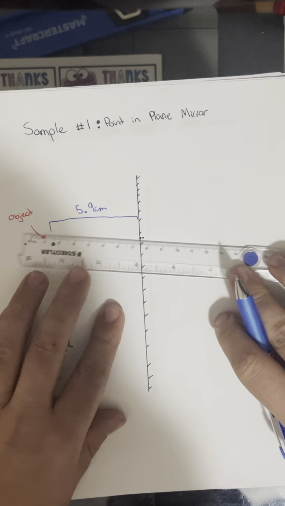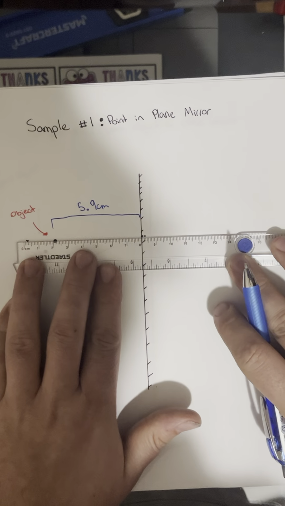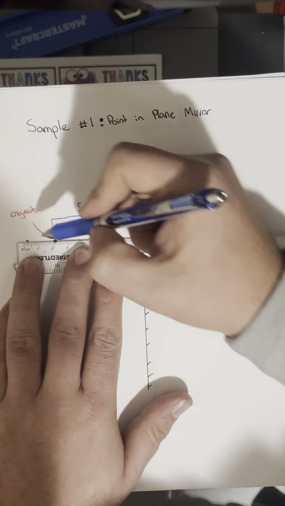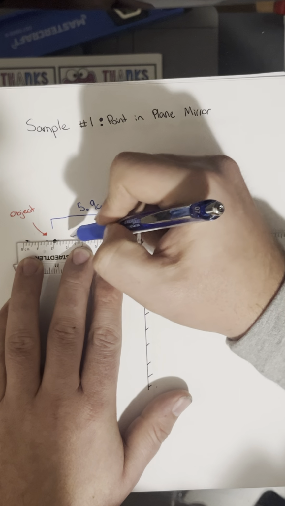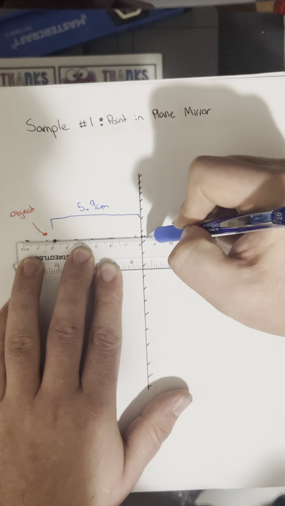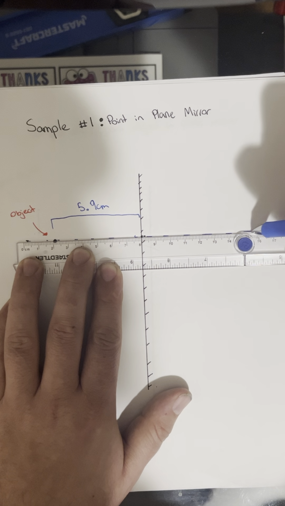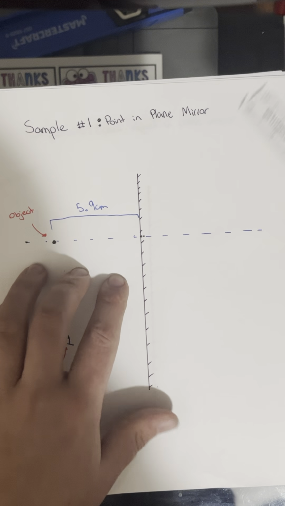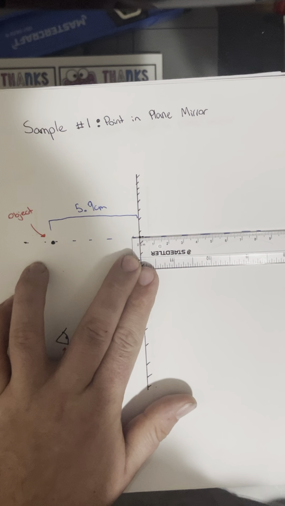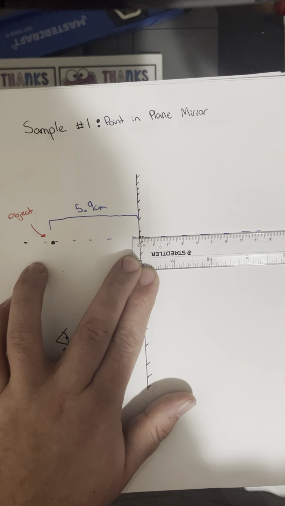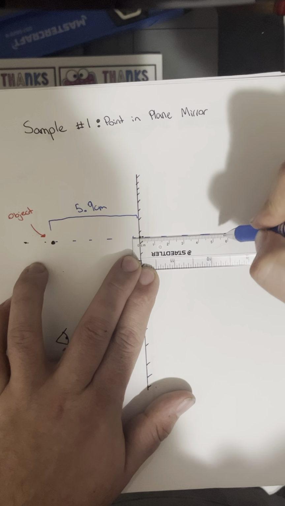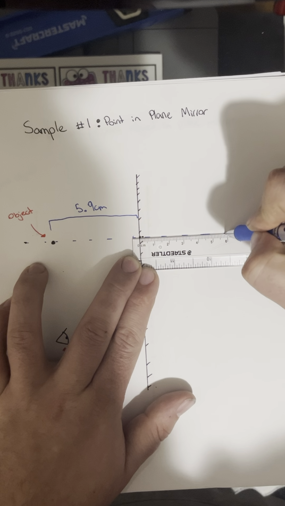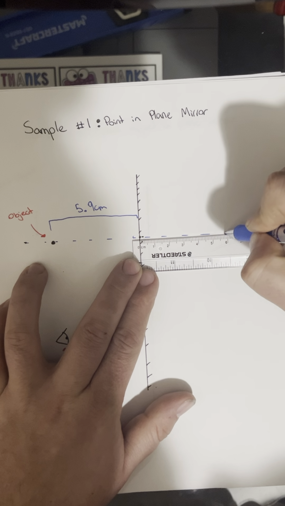Understanding how our mirrors work, I'll extend this perpendicular line into the mirror. I will be able to measure along that line 5.9 centimeters, and that will give me where my object is located. So it'll be right here at 5.9 centimeters.